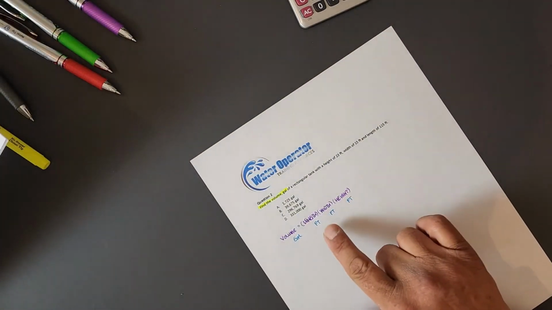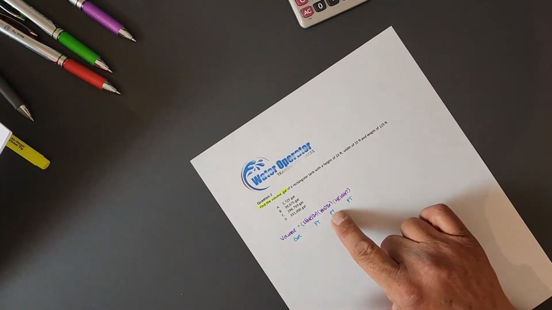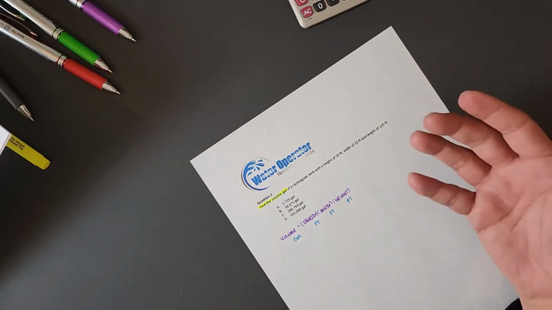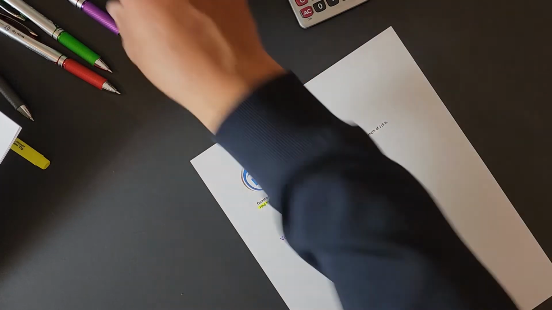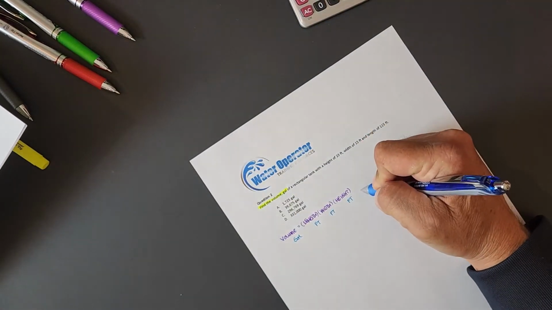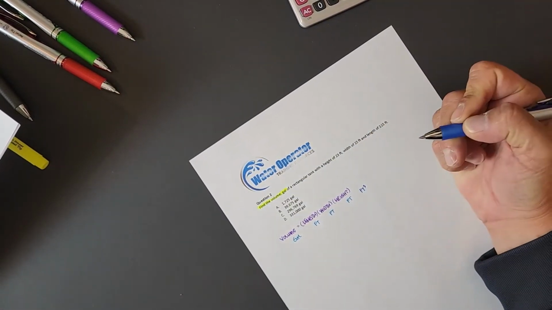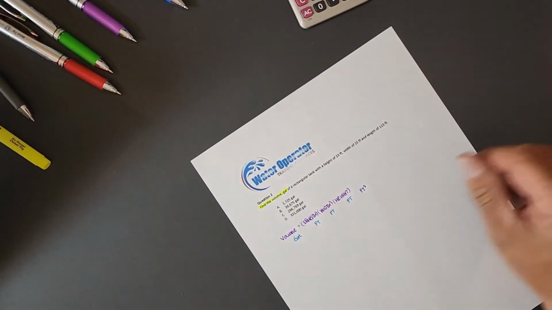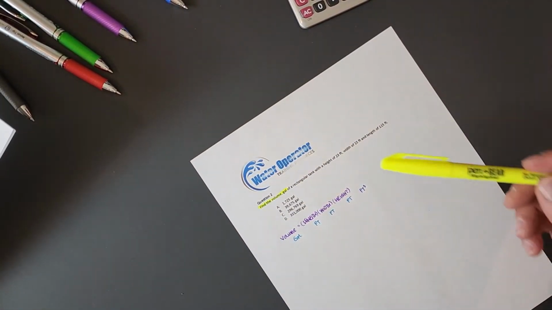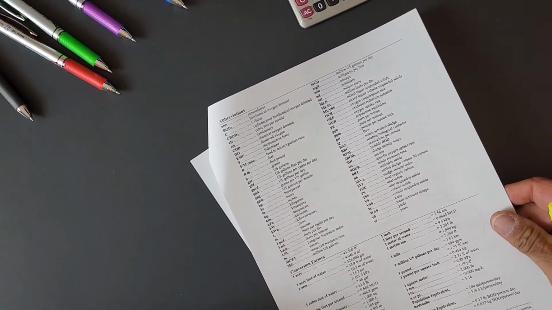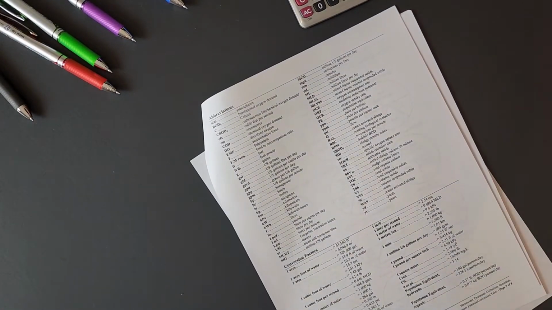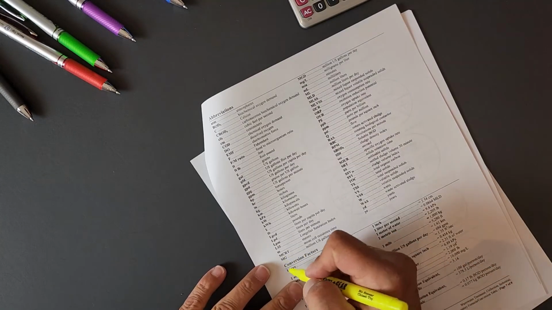We know that if we multiply feet times feet times feet, we're going to get cubic feet, right? How do we convert cubic feet to gallons? Well, we'll go to our conversion factors.